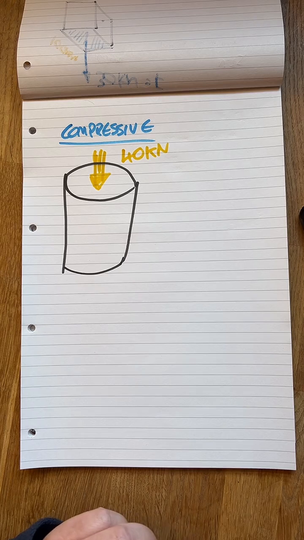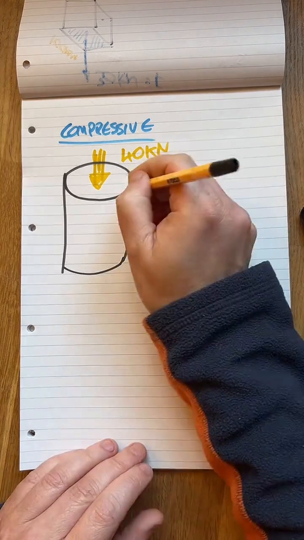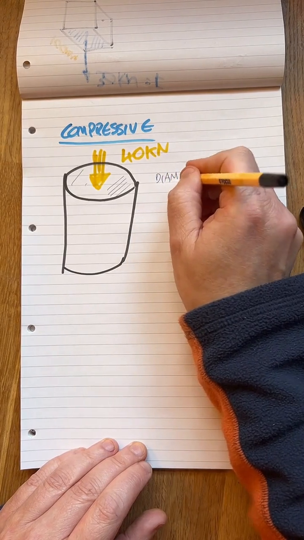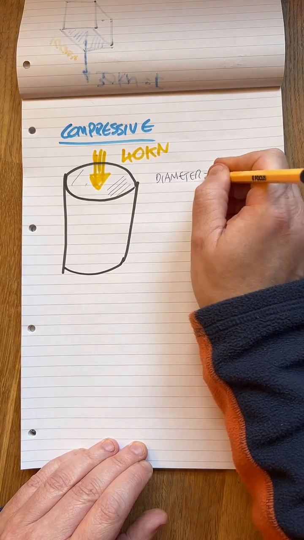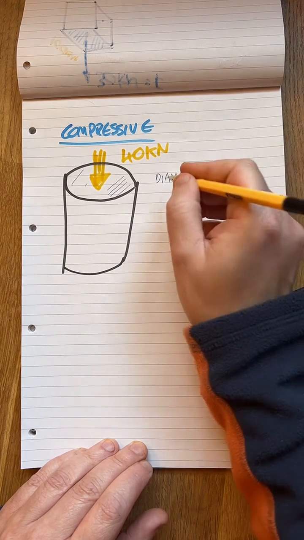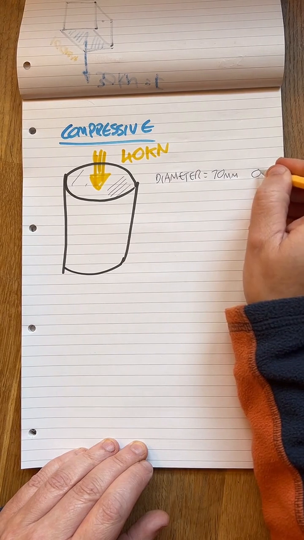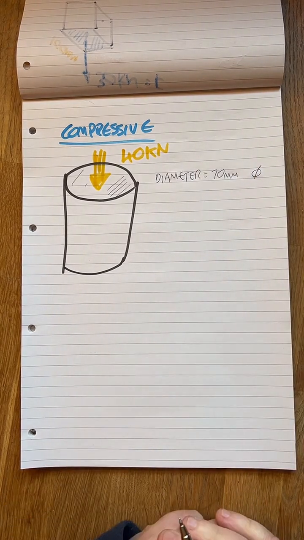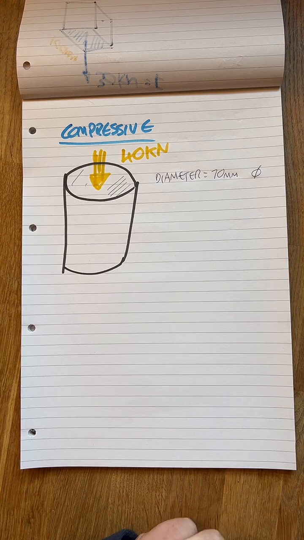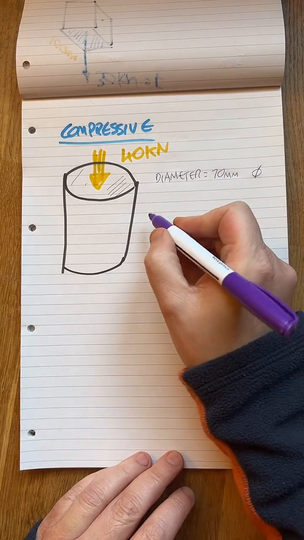The diameter of this thing, it's round, right? So it's that area there. The diameter of this round bar is 70 millimeters. You might see this as a symbol for diameter if you're doing engineering. Okay. Diameter. So we're going to be doing stress. What is the stress on this object?